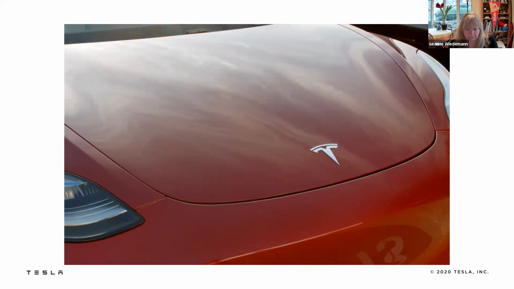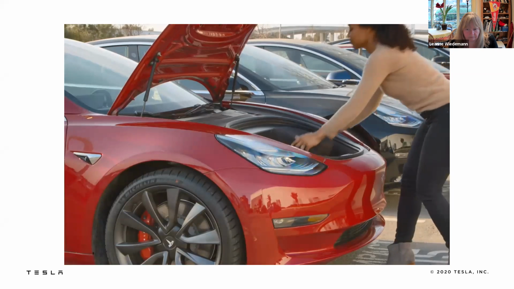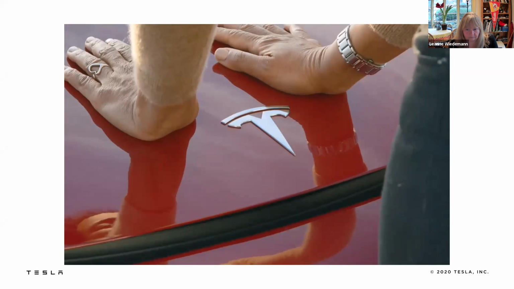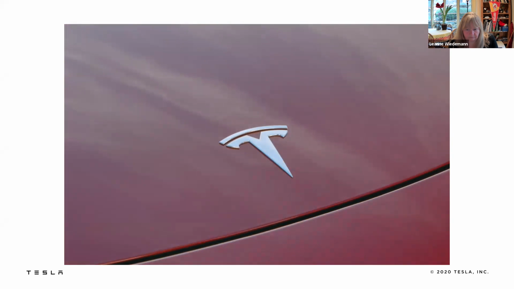Quick note on the front trunk. The hood is made of aluminum, so it's much lighter than those of traditional cars. To close it, set it down gently and then lean into it with your palms on each side of the Tesla T, like this. It will click shut.